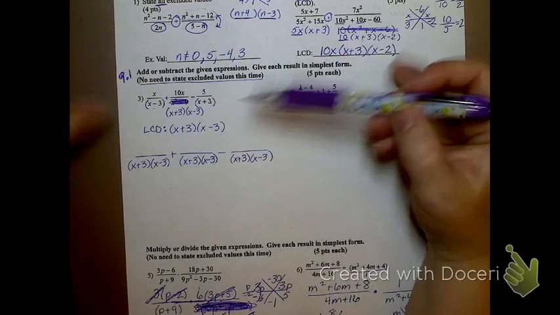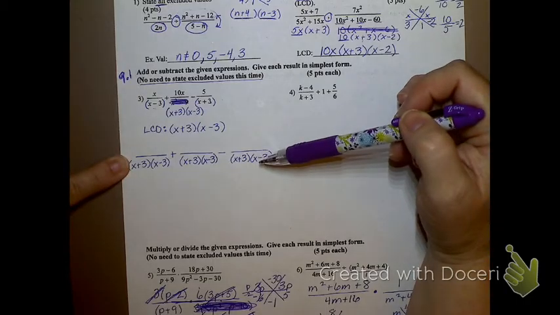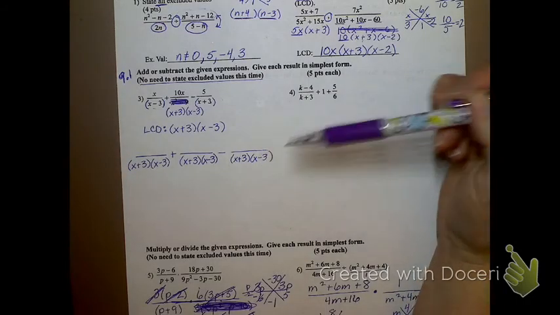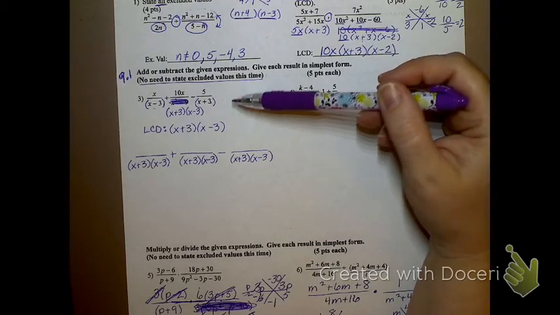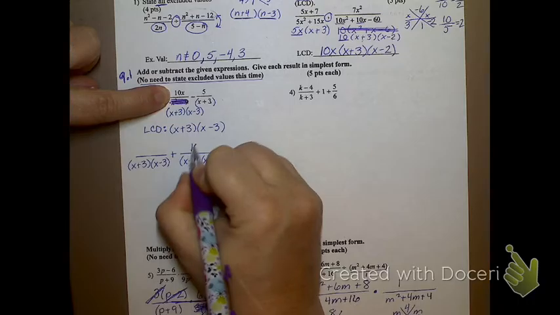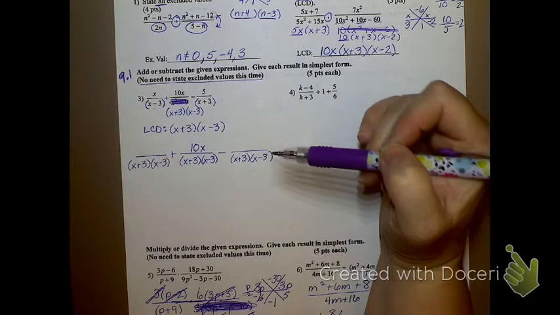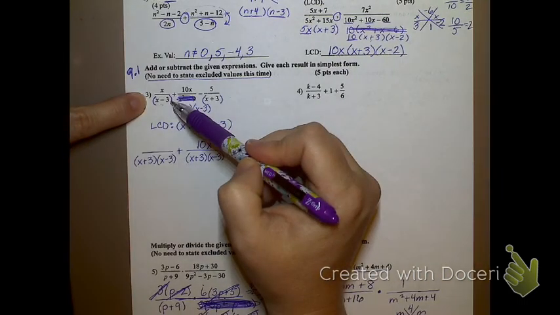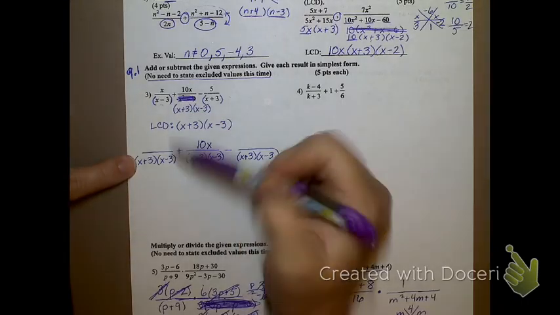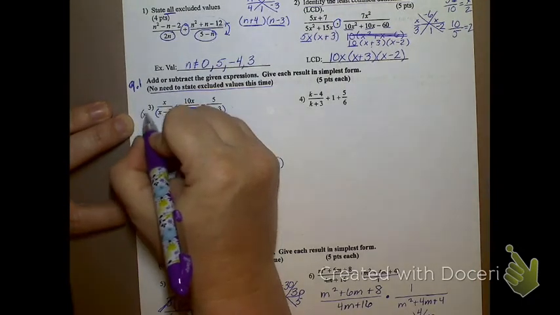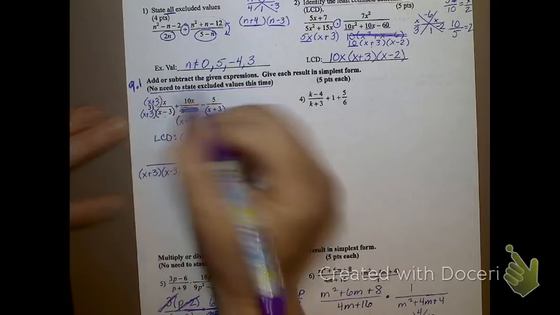Now, I just need to unreduce these fractions so that they can be written with this least common denominator. Which fraction already has the LCD from the original problem? The 10x. That numerator does not need to change because the denominator doesn't change to get from there to there. This denominator has to change to get down here. What does it have to be multiplied by? X plus 3. So if I'm going to multiply the bottom by x plus 3, guess what? Top's got to be multiplied by x plus 3 also.